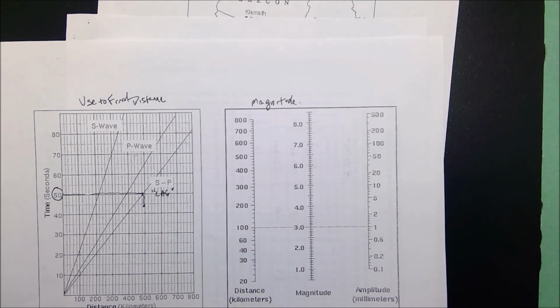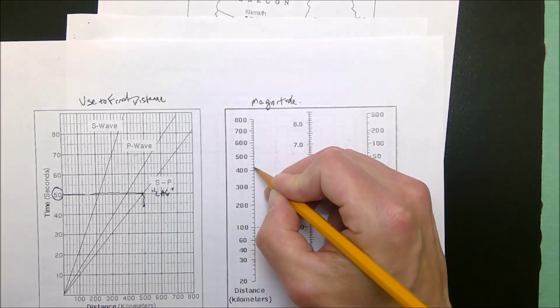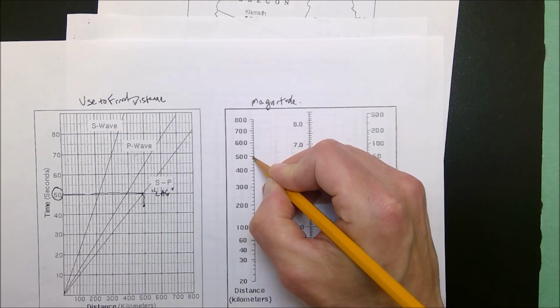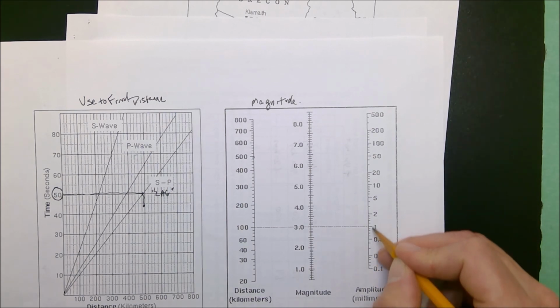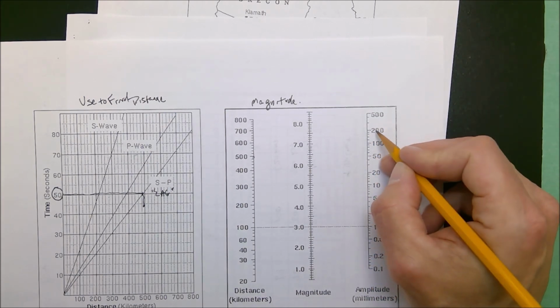So I've got 2 points that I have to plot. My distance was 490, so these are going by 20s. So 490 is going to be halfway between 480 and 500. And the amplitude in millimeters was 280.